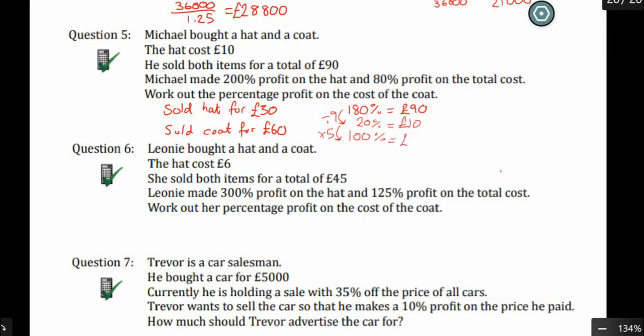So 100% is £50. That's how much he bought both items for. So he must have paid £40 for the coat. He sold it for £60, and not really any calculation needed to see that that's a 50% profit.